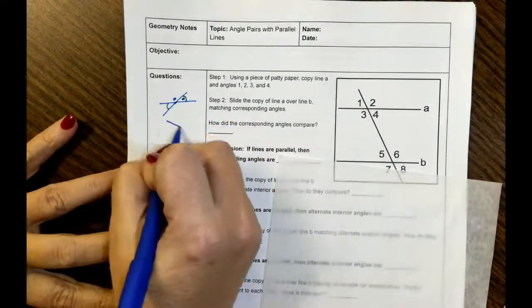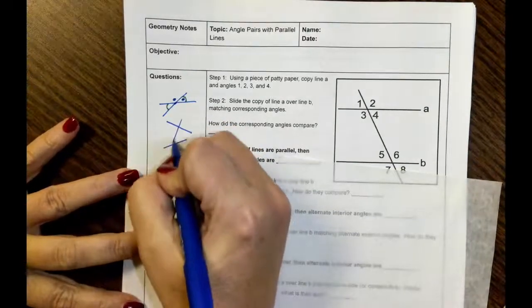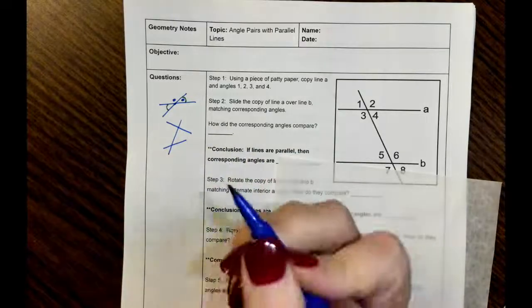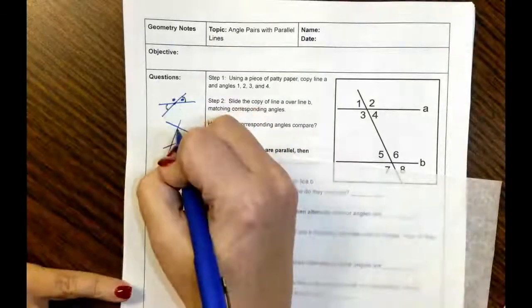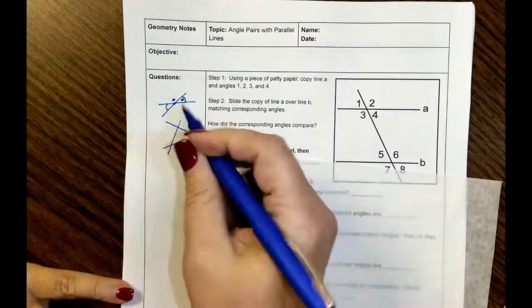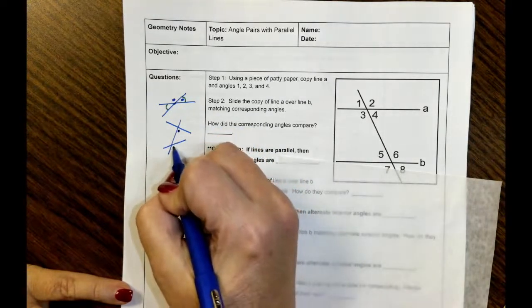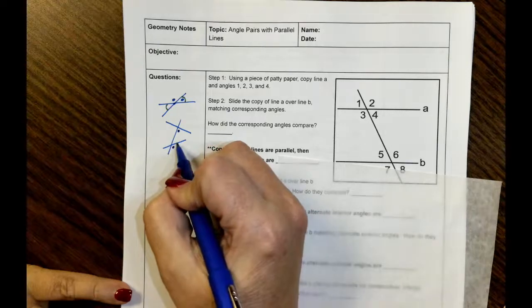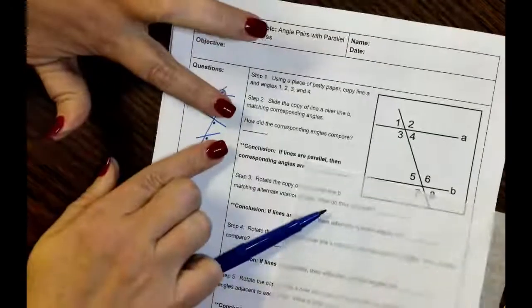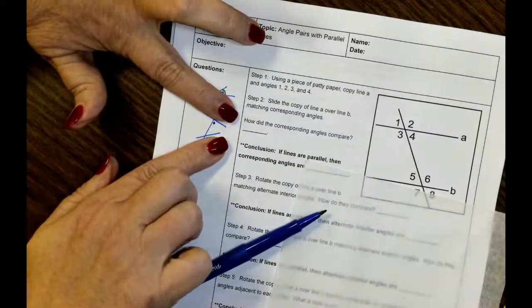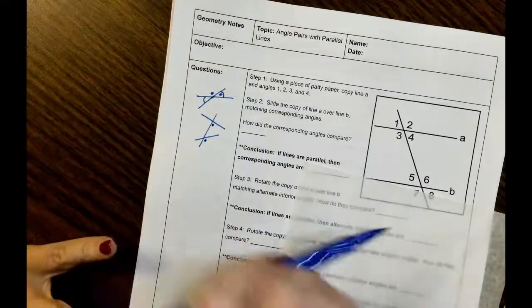Well, we said we could have lines that look like this, and the angles could be corresponding. Corresponding meant that they were on the same side of the transversal, this angle and this angle. They're on the same side of the transversal, but one is interior, in between the two lines, and one is exterior, outside of the two lines.